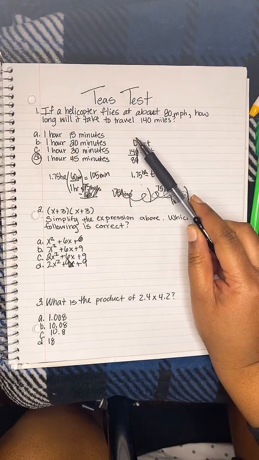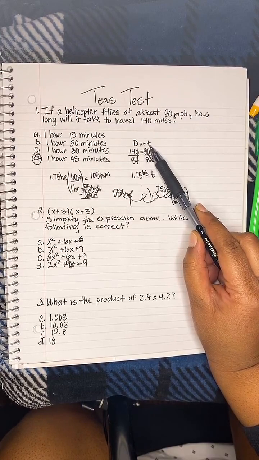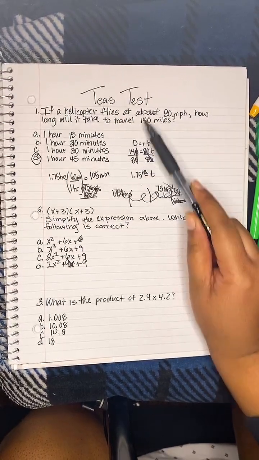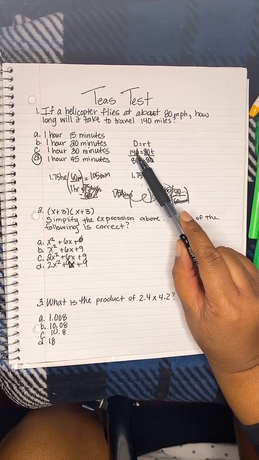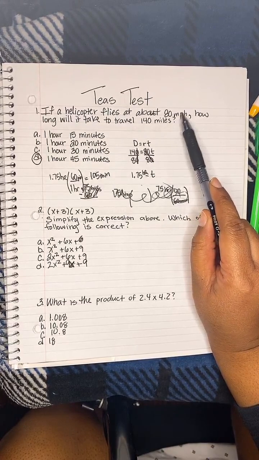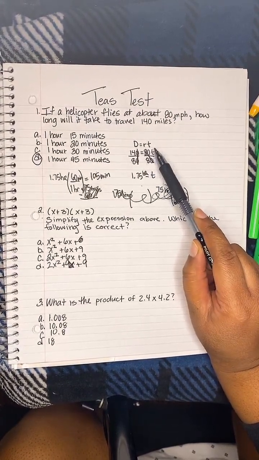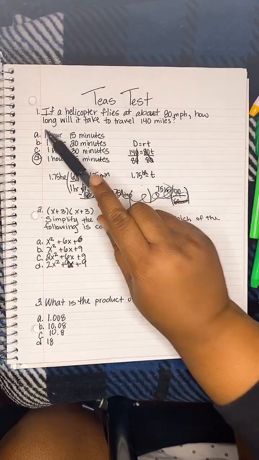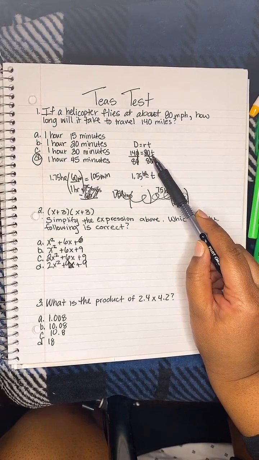So the first thing you have to know is distance equals rate times time, okay? Our distance is the 140 miles, so that's why we put 140 here. Then our rate is 80 because it's miles per hour, so we put 80 here. And we're timesing it by t because we want to know how long it will take. We don't know, so we put a variable, okay?